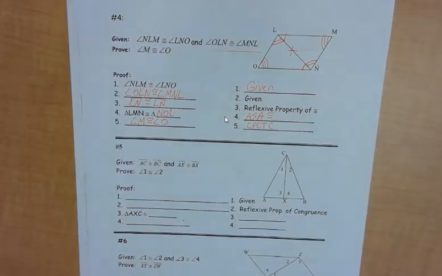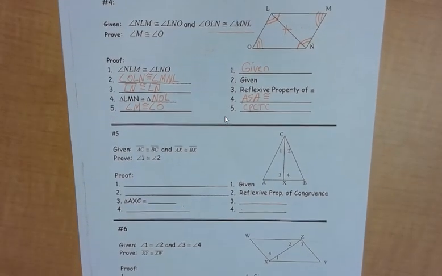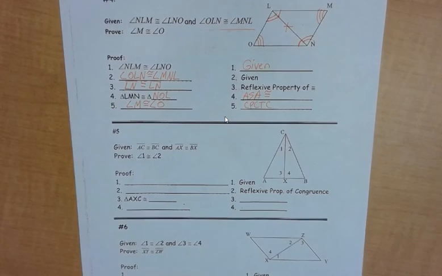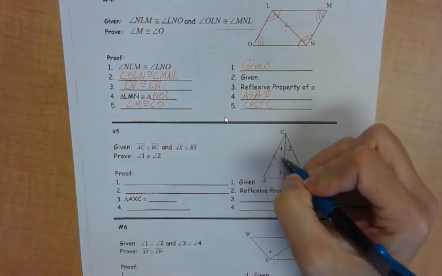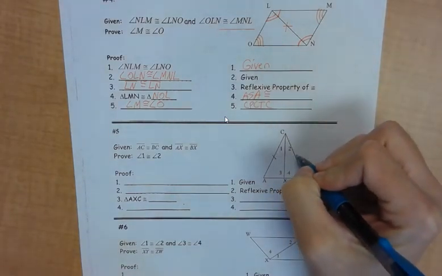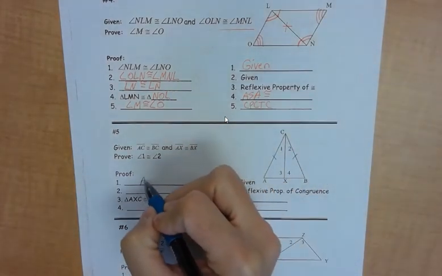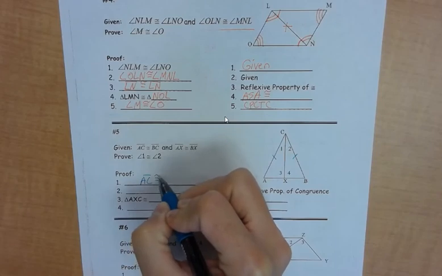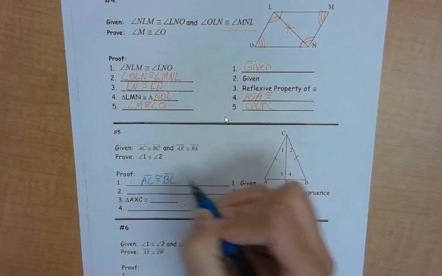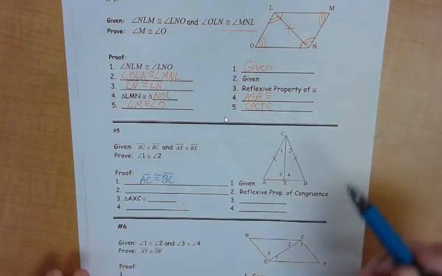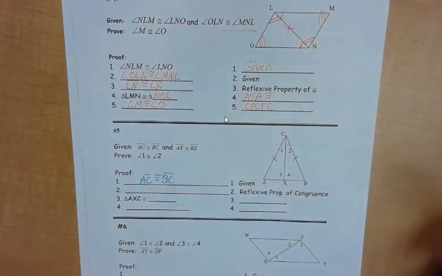Now let's move on to number 5. So we're going to first mark down in our diagram what's going to be congruent to what. So AC is going to be congruent to BC. And we have that written, so let's write it on our list of things here. And then we have that as given.